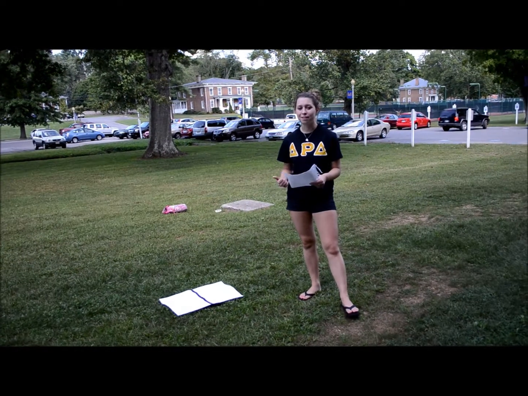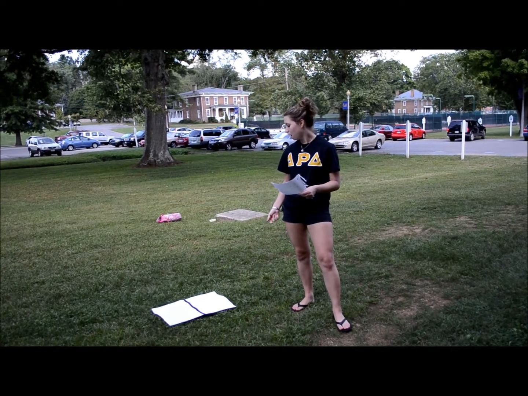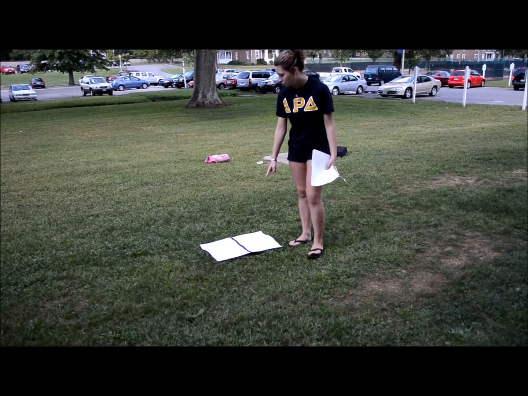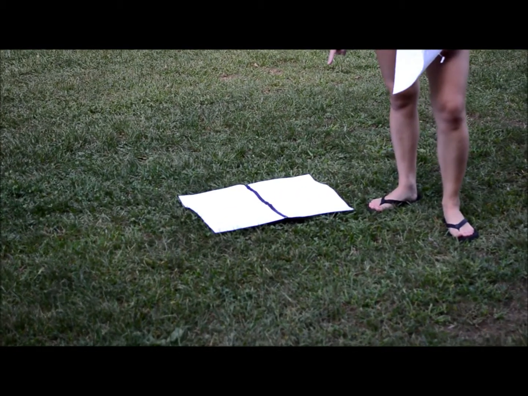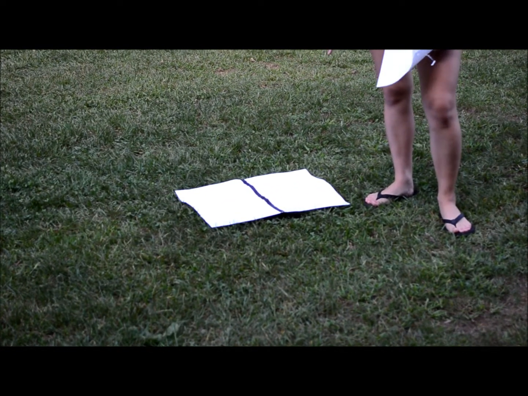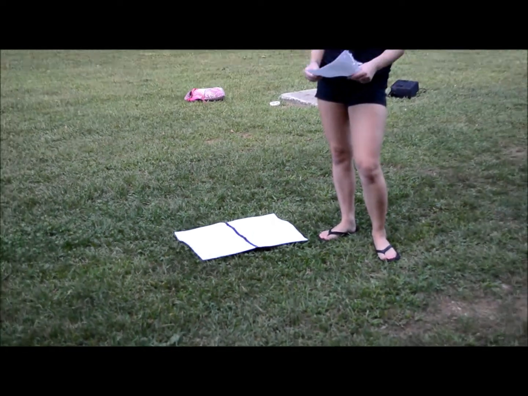We're going to be testing relative motion, which is the calculation of a moving object compared with another moving object. And we're going to be testing this 3 different ways while moving. The objects that we're going to be dropping are paint, keys, and a marker. This paper is going to mark the spot where we're going to drop the objects over. We're going to try to drop them over this black line so that it's consistent every time.